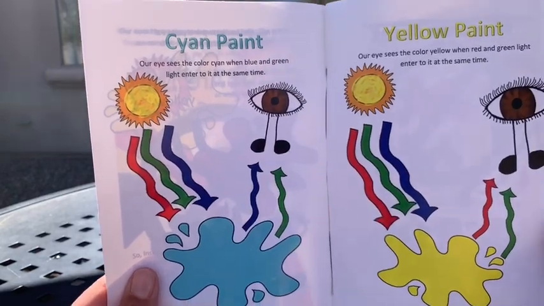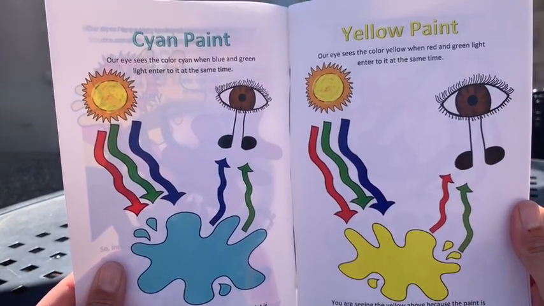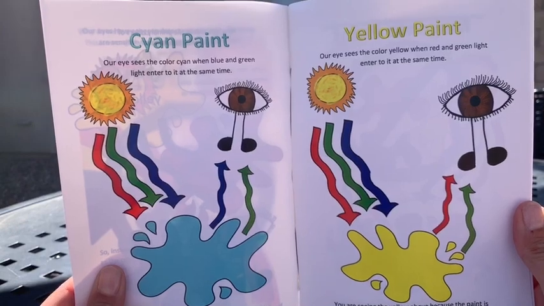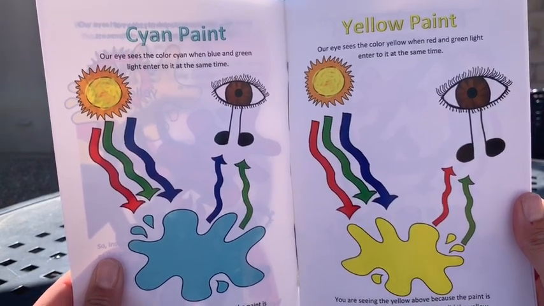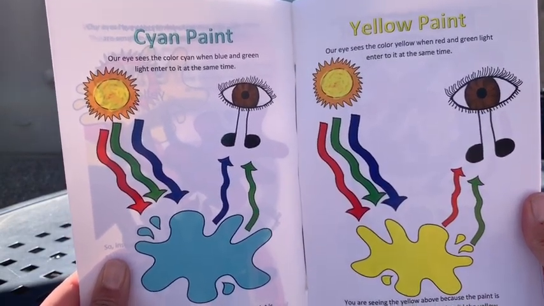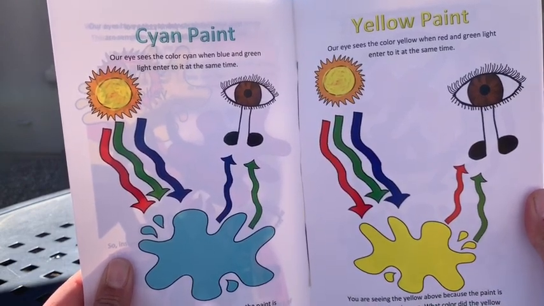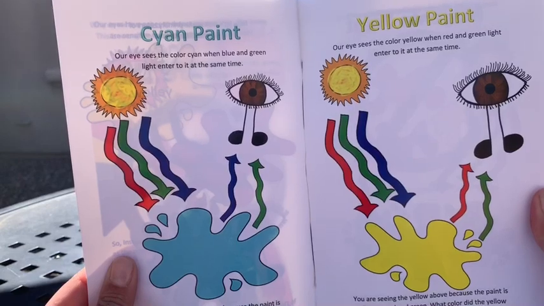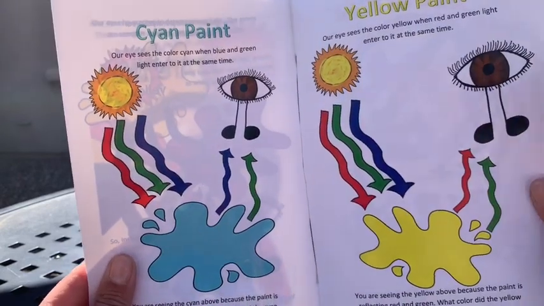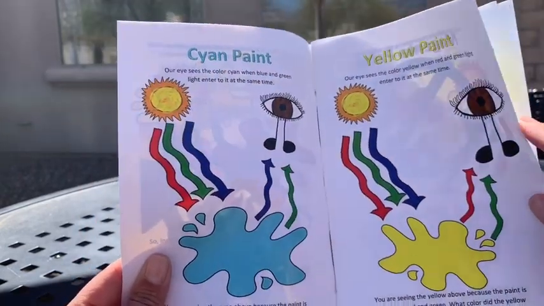Yellow paint. Our eyes see the color yellow when red and green light enter it at the same time. You are seeing the yellow above because the paint is reflecting red and green. What color did the yellow paint absorb from the white light? That's right, it would be blue.